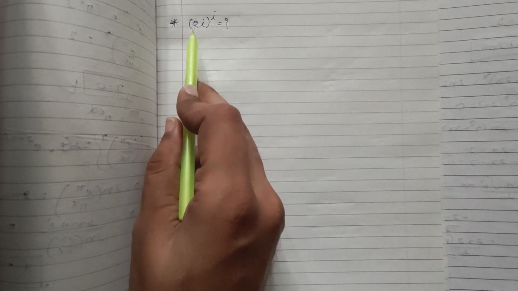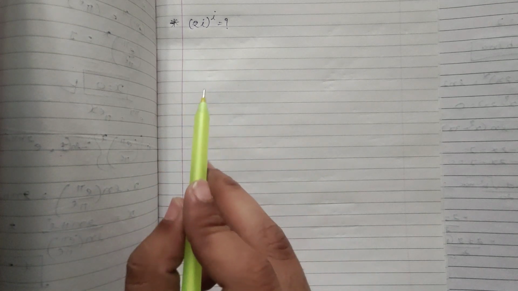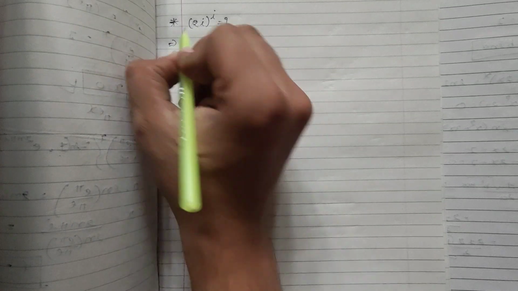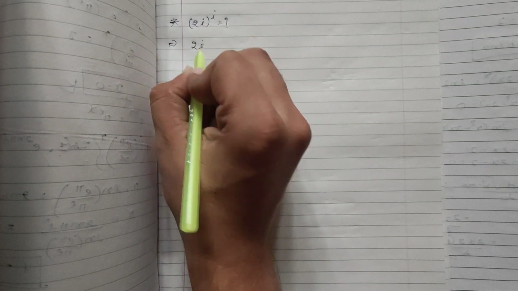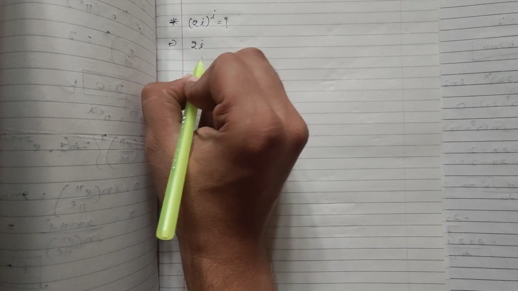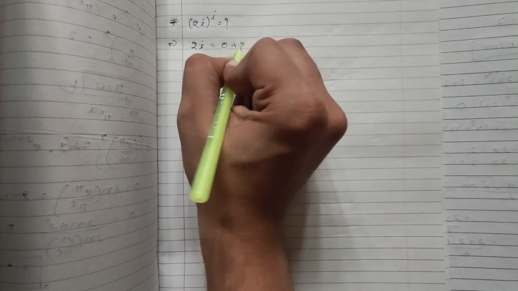So what is the question? 2 iota raised to iota. So how do we solve this question, right? As I said, this is a conceptual question. So how do we proceed? First of all, here I have 2 iota, right? This is complex, meaning this is an imaginary number. We don't have any real part. So if I want to write down the real part, then I can write 2 iota as 0 plus 2 iota.